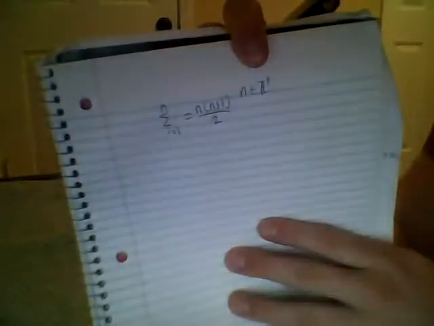So, mathematical induction is basically proving something by proving the base case, n equal to 1, and then by proving that the function itself implies the next member of the function. So what we start off with is the summation from 1 to n of i equals n times n plus 1 over 2, where n is a member of the positive integers.